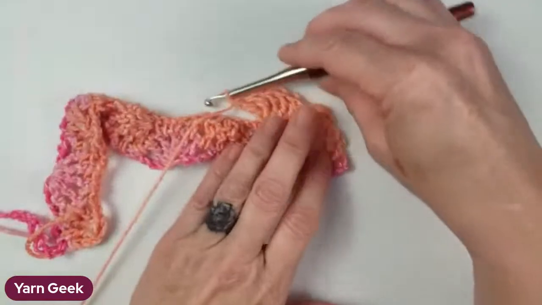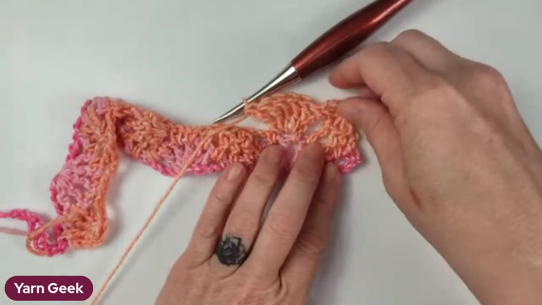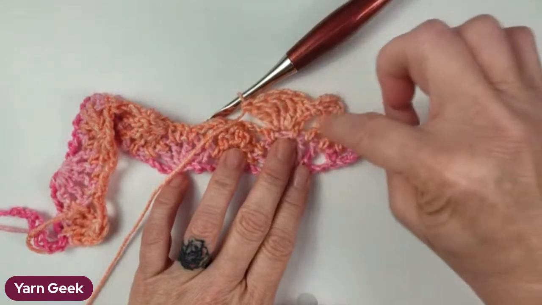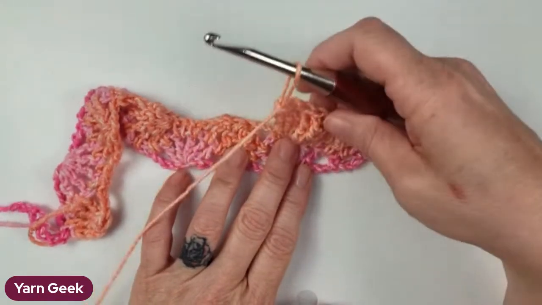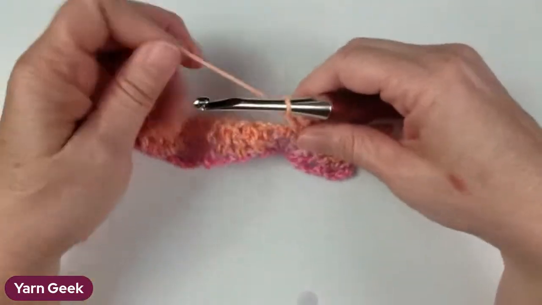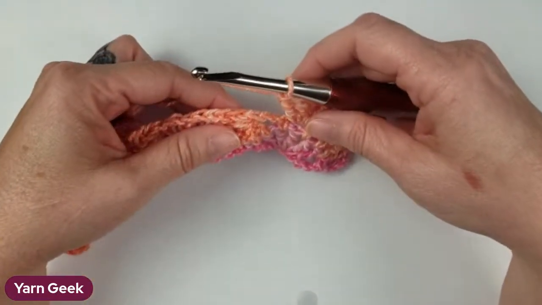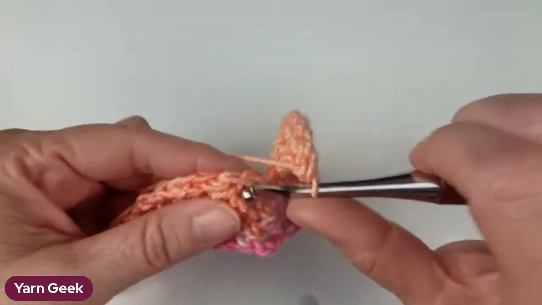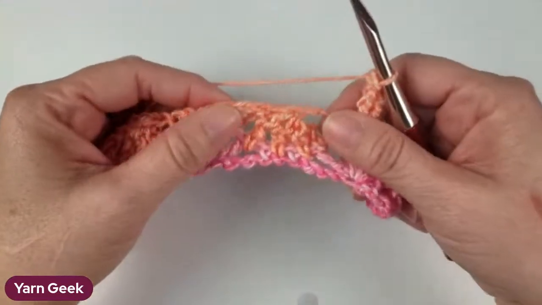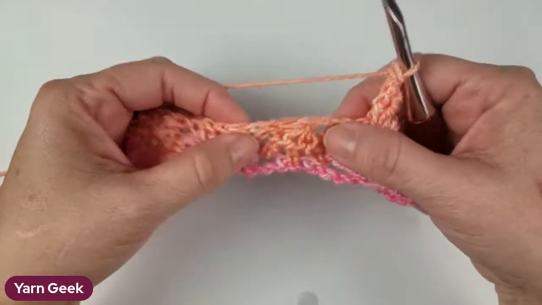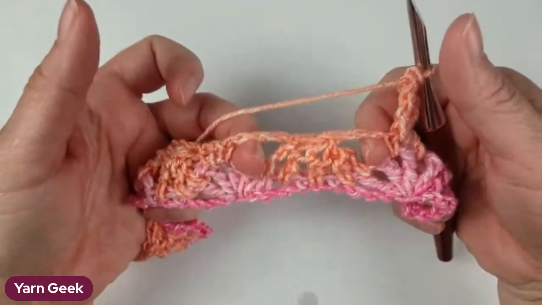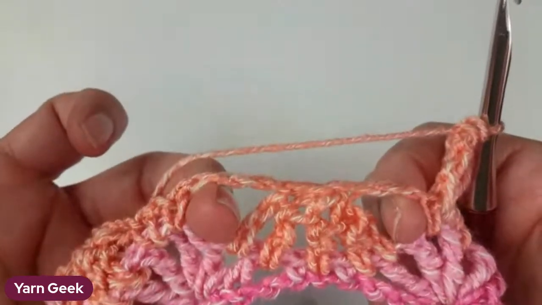Okay, so we've got 1, 2, 3, 4, 5 triple crochets. And then we don't chain any right around the top of this upside down shell.